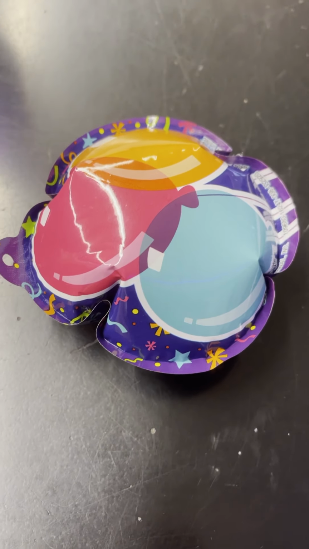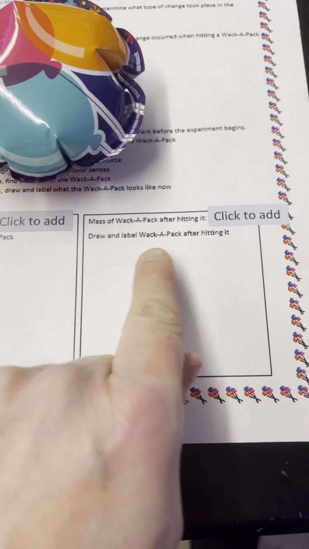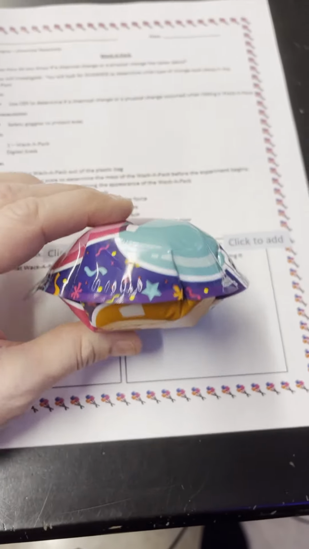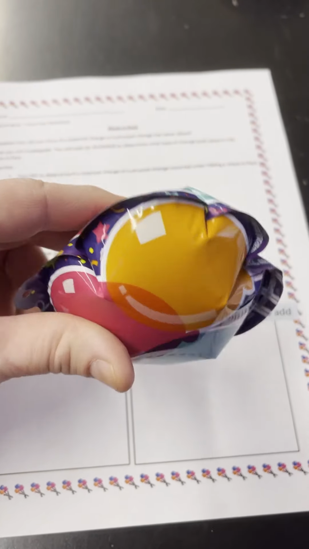All right, so now what you are going to do, you have to go back to your lab paper and you have to draw and label the Wack-A-Pac after hitting it. So here's the Wack-A-Pac after hitting it. Again, I'll hold it in a couple of different angles for a minute so you can draw it.